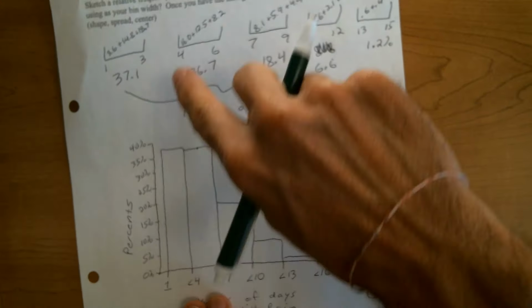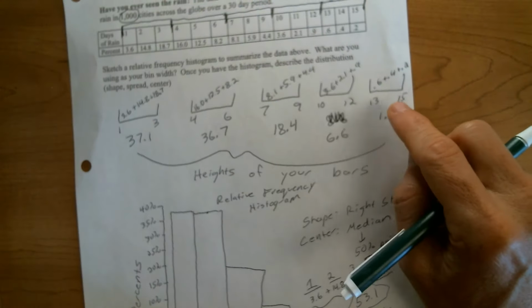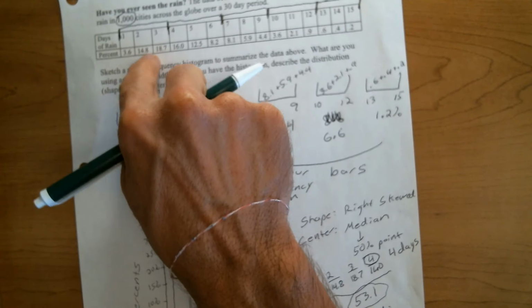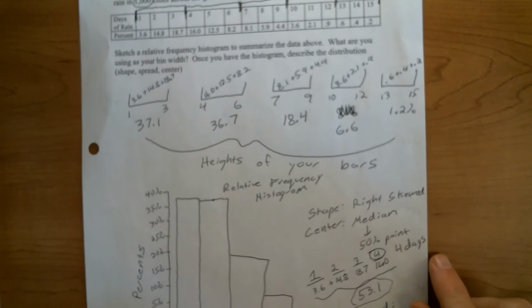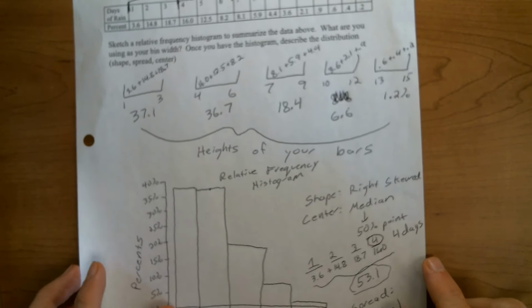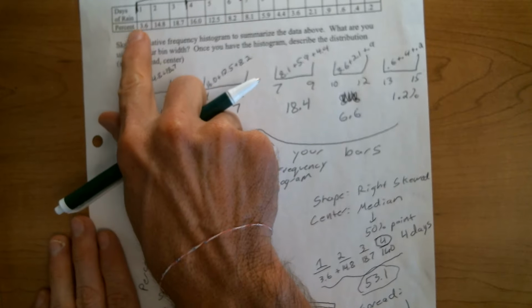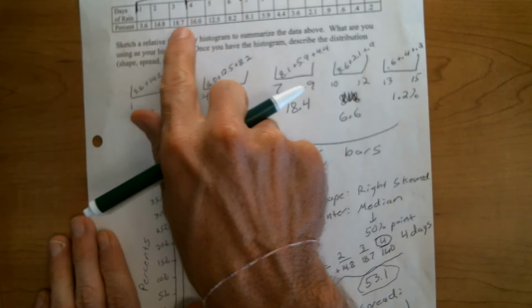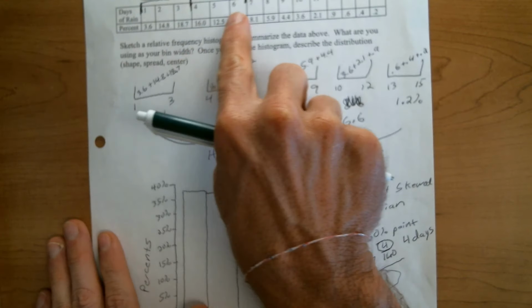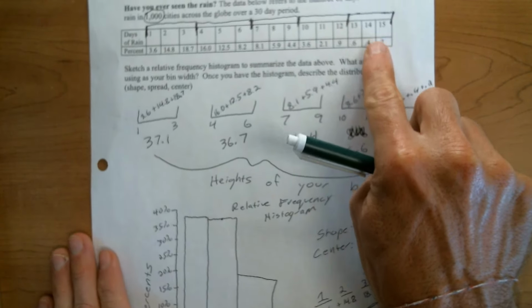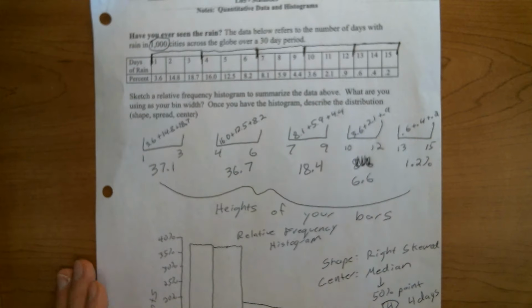All right, so I hope this was helpful. I would say that this is the one that the kids sort of goof up the most because they start to confuse these two different rows and what those are actually telling you. But you just have to remember that the percentages are not the data. The percentages are just how often the data occurs. This right here is your actual data. And again, that comes from reading the problem and making sure you understand what the table is actually trying to tell you.